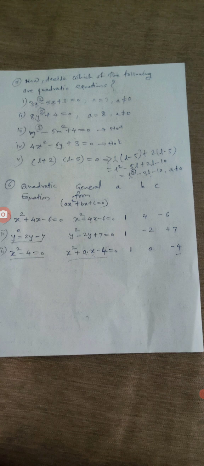That means a is not equal to 0. So this is quadratic equation. Now take second example, 8y square plus 4 equal to 0. This is also quadratic equation because index or degree is 2 and the coefficient a is equal to 8, which is not 0.